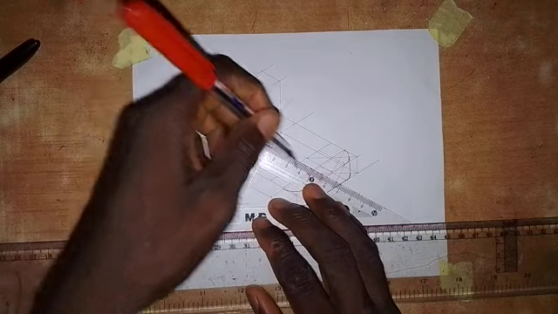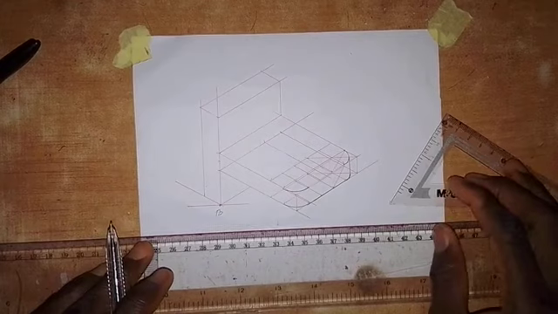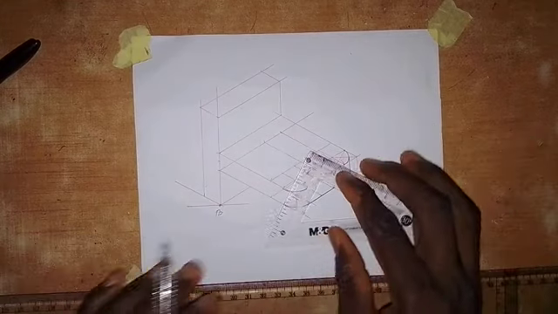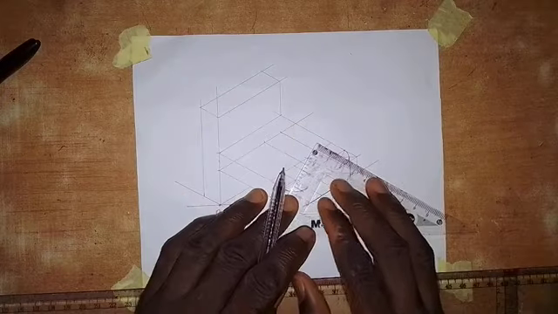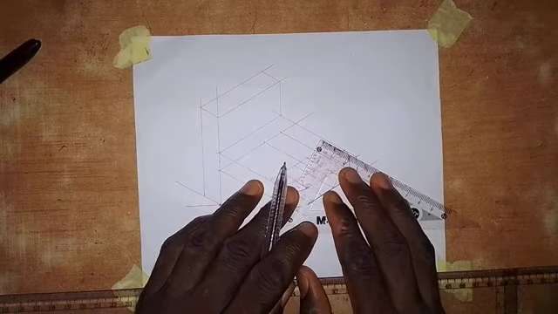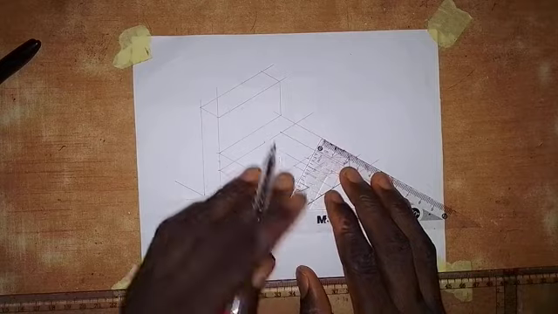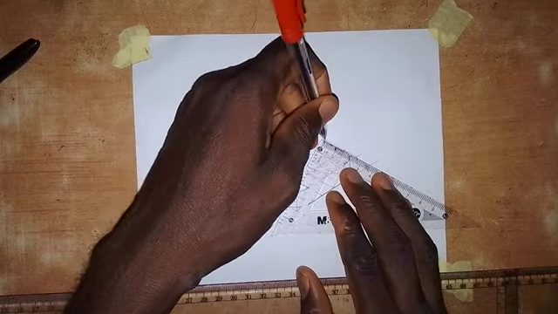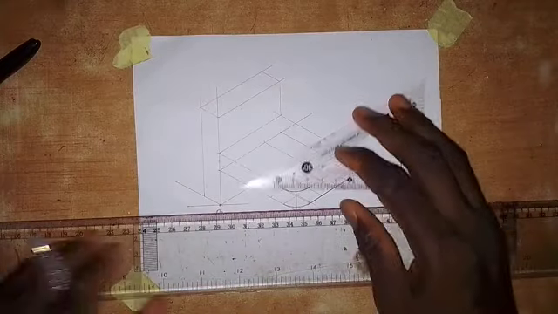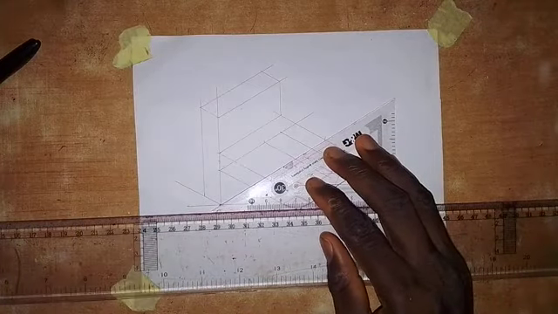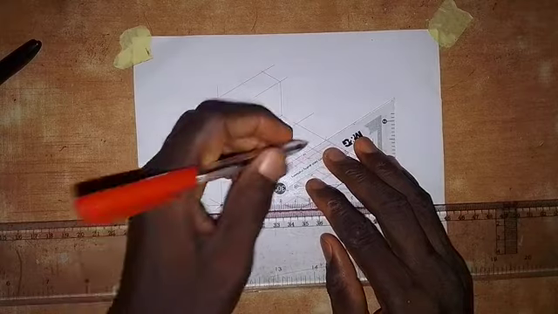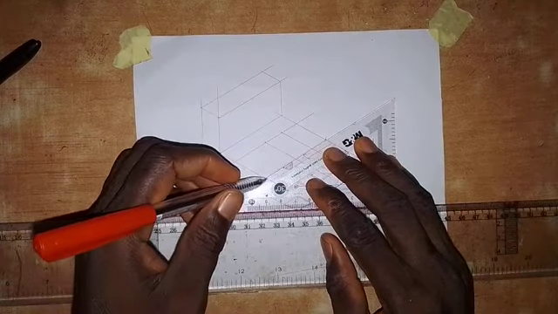So draw it here. It will serve as the center line. Then from this point, take 24 millimeters. So this is 24 millimeters here. Then we transfer this 24 to this side. So here it is. Okay.